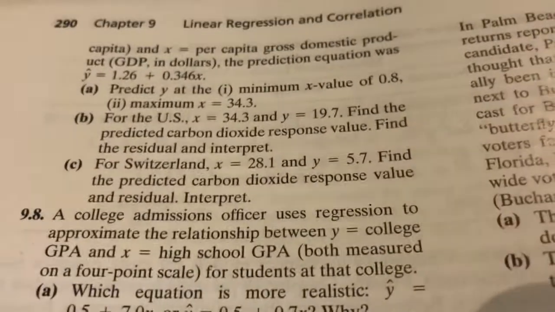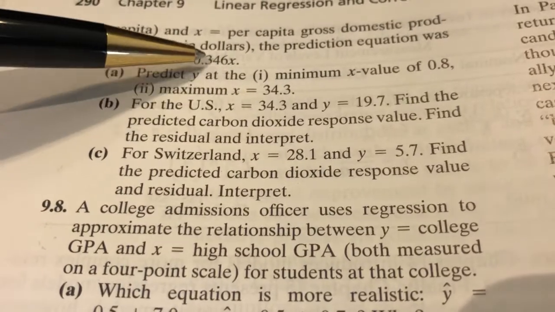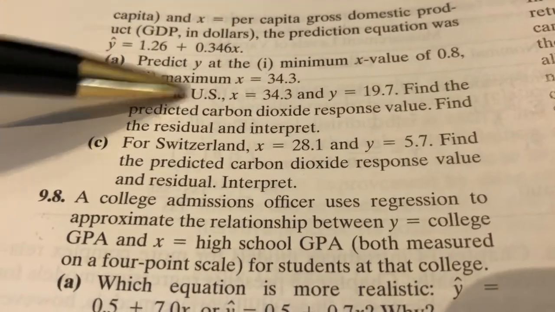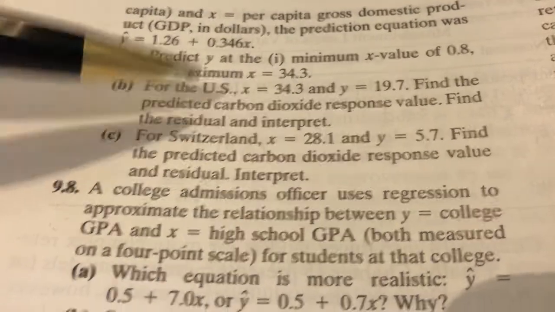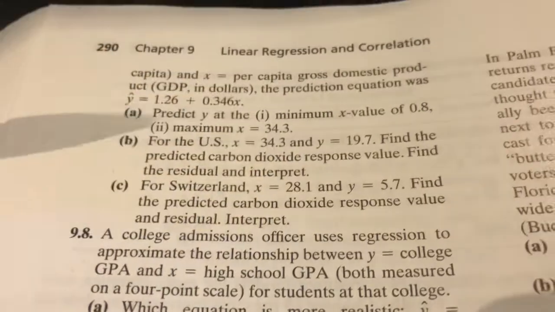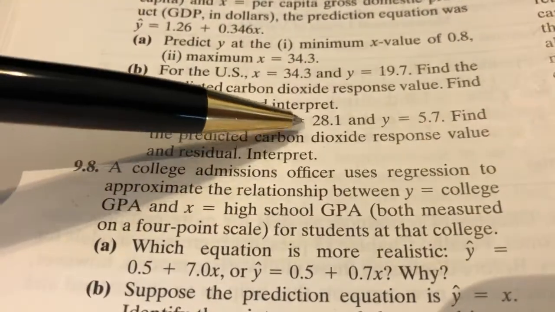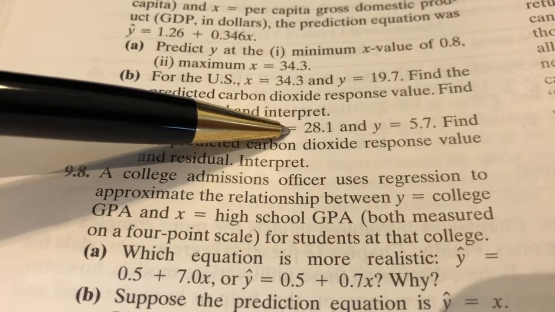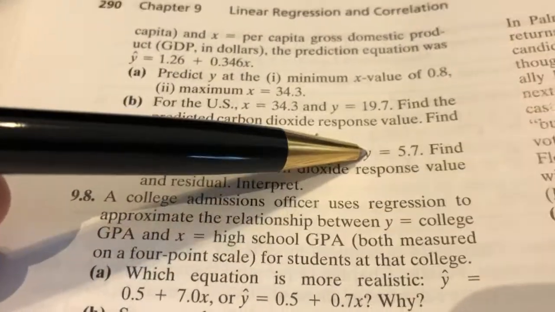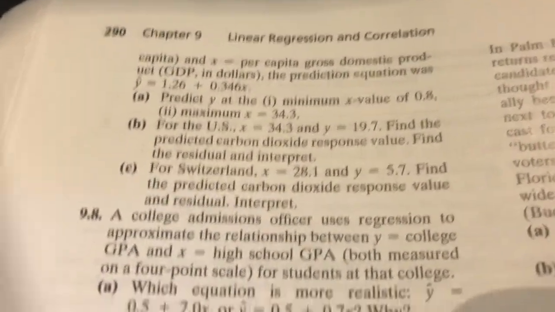So then it says that if we use 34.3 in here for the US measure, let's calculate what the estimate of Y is. Here's the actual. What's the difference, or what they call the residual value? And same thing for Switzerland here. Plugging in 28.1, you'll come up with a number for Y. Compare it to the actual Y, and there's a difference called the residual value, and they want you to interpret that.